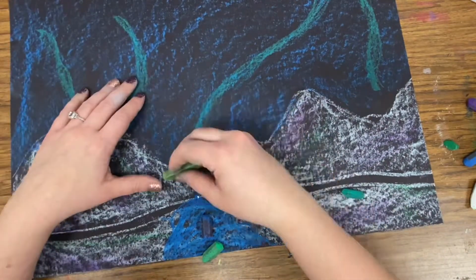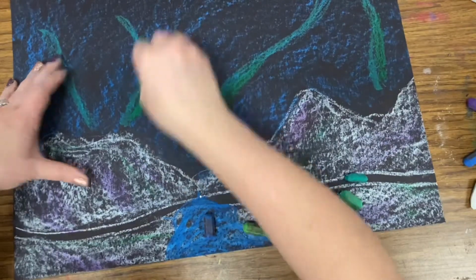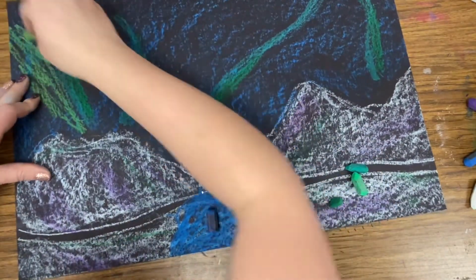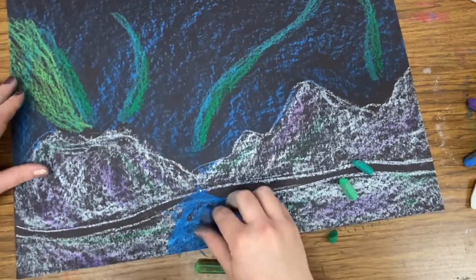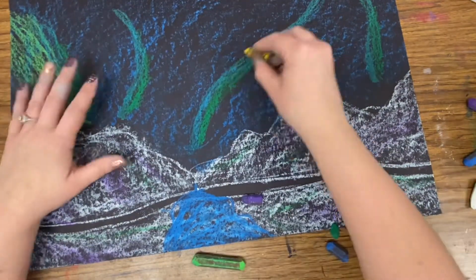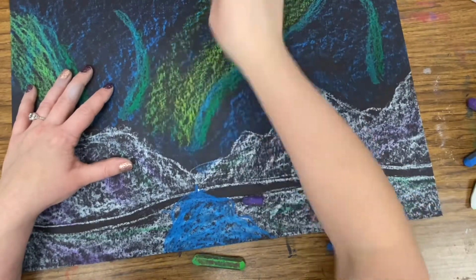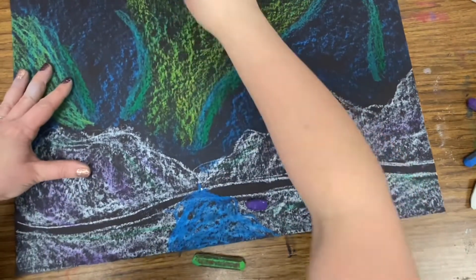And then I'll use my next color, which I'm going to put in some darker green right next to my turquoise or my teal, and then some lime green. And I'm making my aurora borealis kind of big, so I'm filling up a larger space with that light green. So the aurora borealis looks different at different times. So right now I'm adding just some yellow, kind of filling up my space.